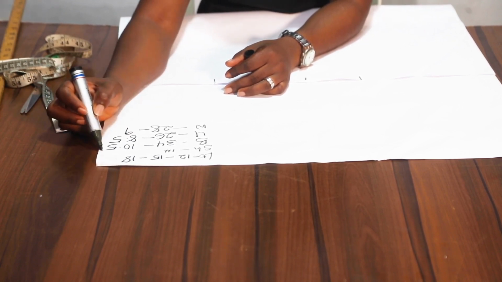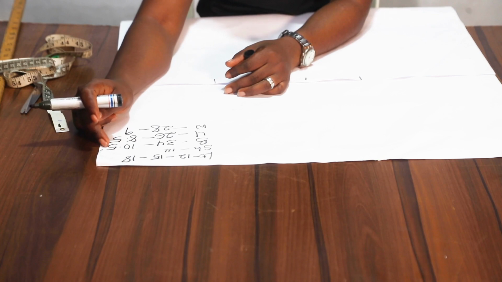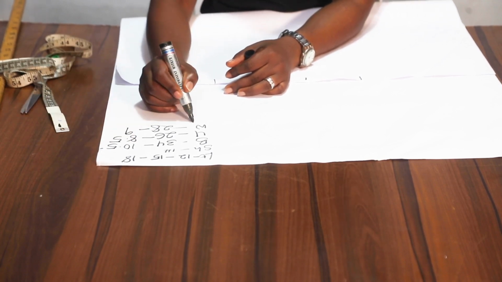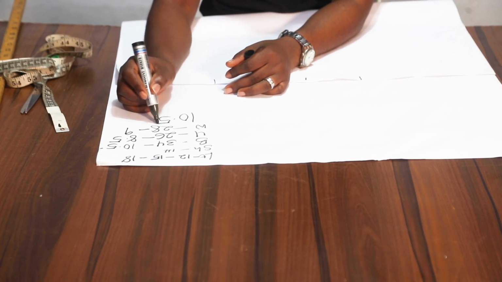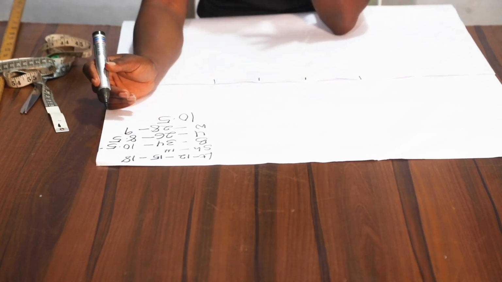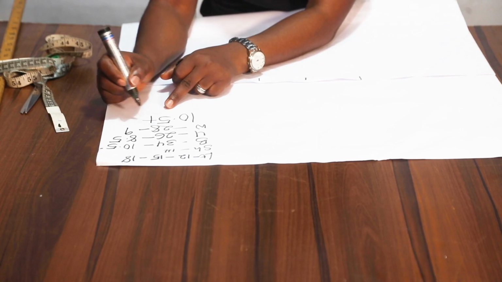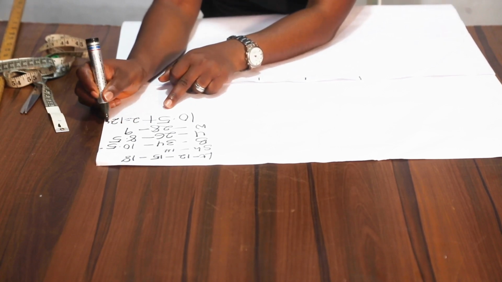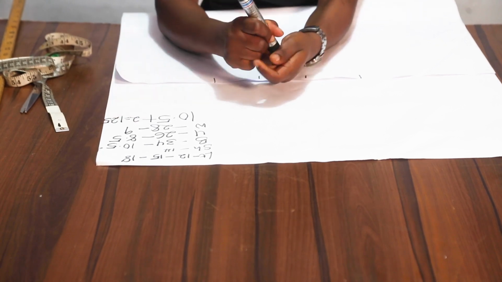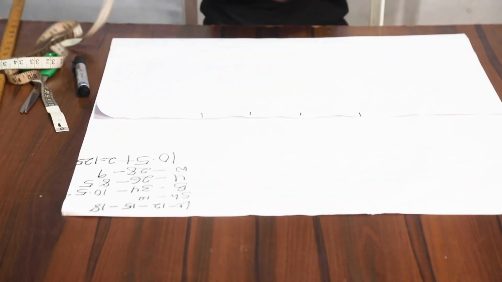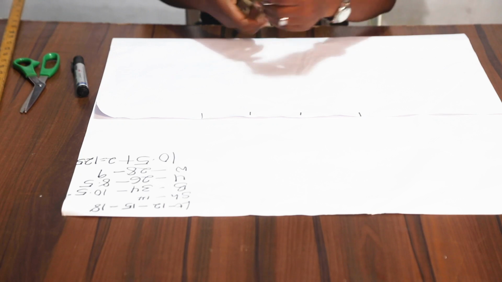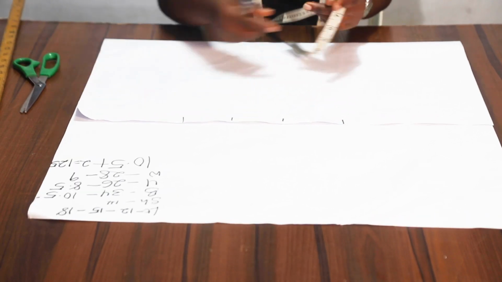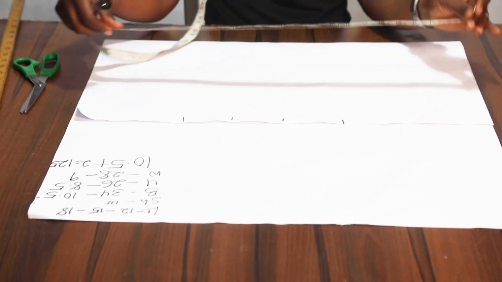So going with the highest circumference measurement, which is 10.5, that means I'll be folding with 10.5. But because it's a padded dress, a bustier dress, there's reason for us to add extra 2 inches, and that will give us 12.5. So my folding now is 12.5 inches.